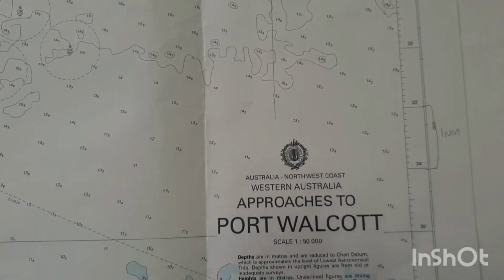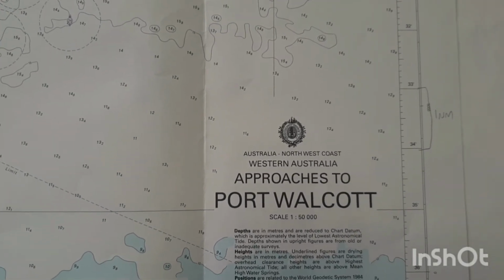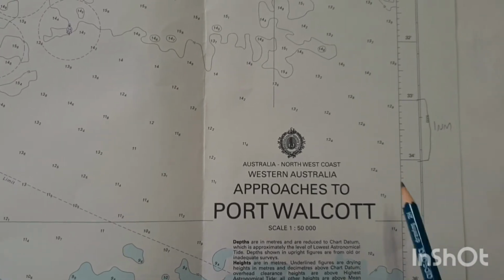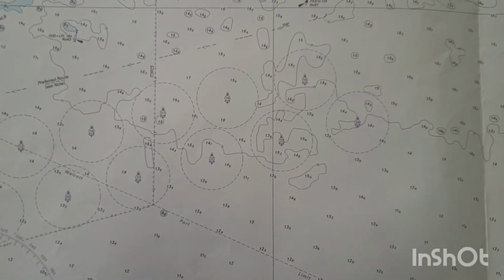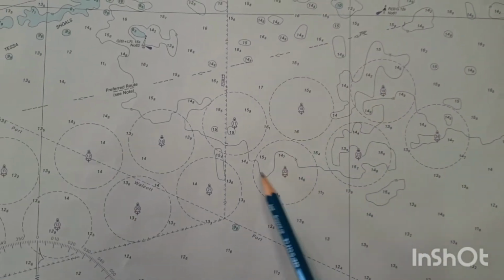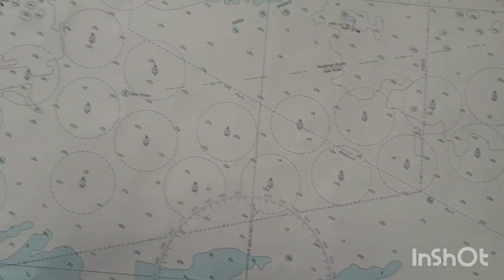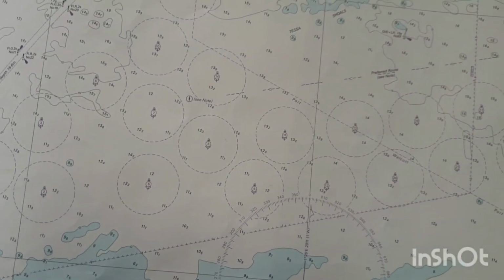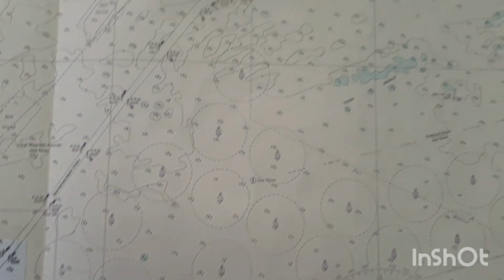This is the next large scale chart. We just now saw the scale comparison between the two charts, and this chart is for Port Walcott, Australia. These are the designated anchorages for ships which come to the port and have to stay 2 or 3 days before berthing. The ships anchor here and wait for their turn before berthing.